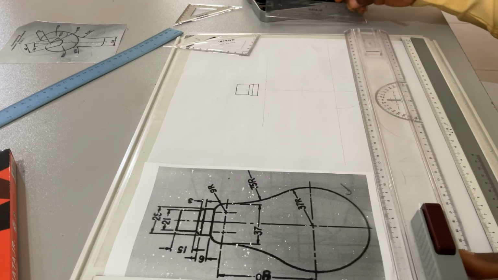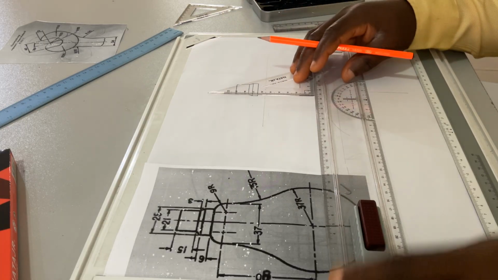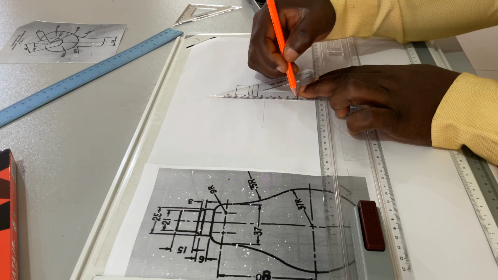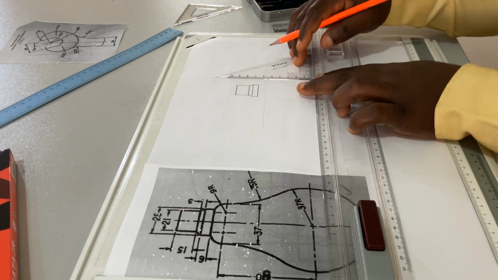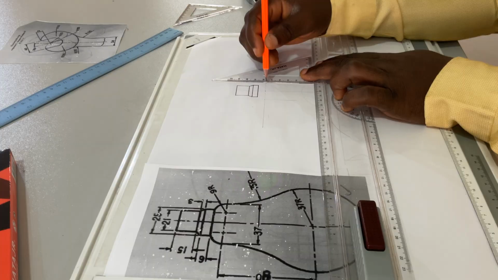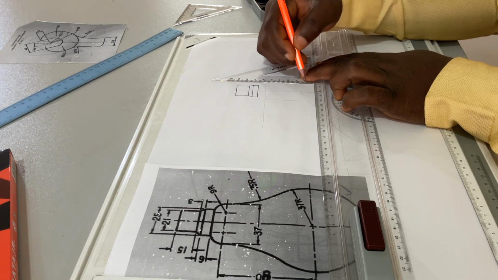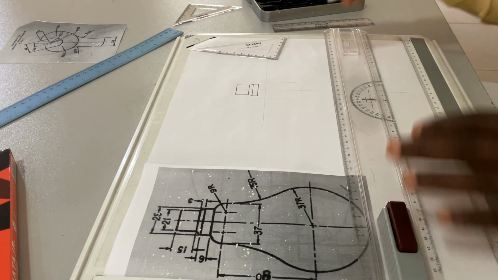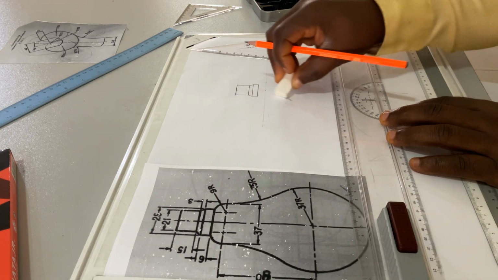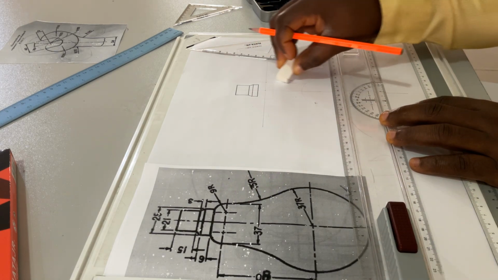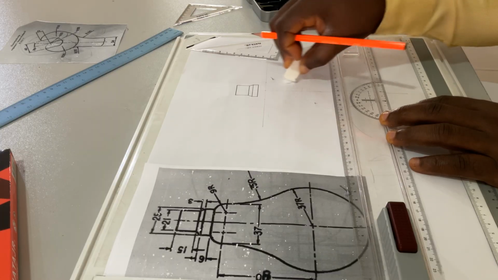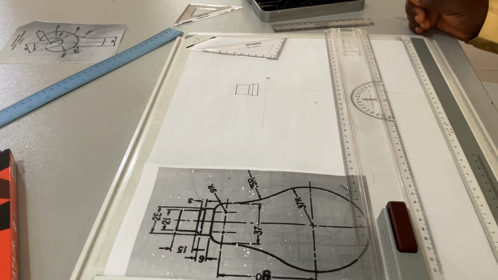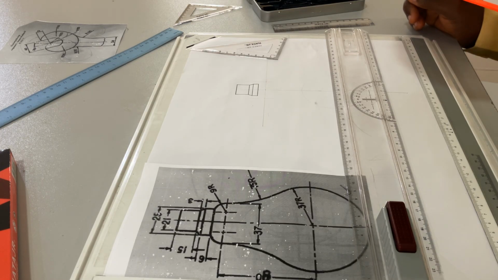So I'll also draw a vertical line, a thin vertical line, please. Just draw a thin vertical line like this. You see that? The thin vertical line should not go too far down. Clean off excess lines there. Do we see this? Clean off excess lines there.